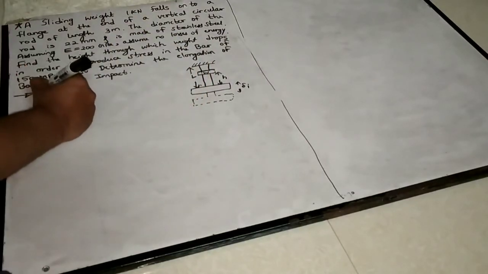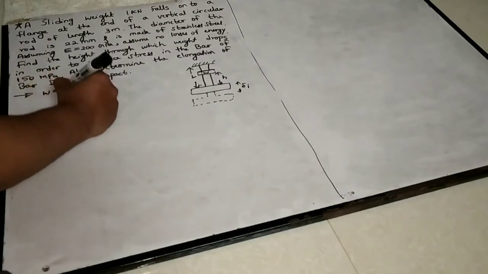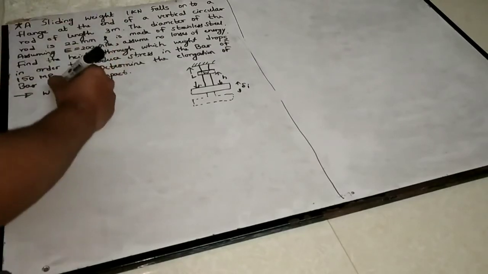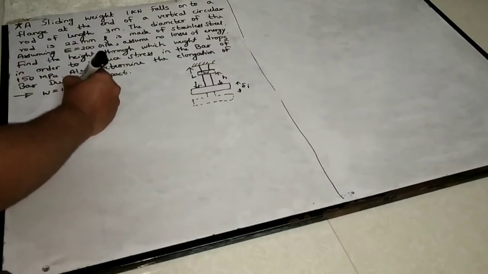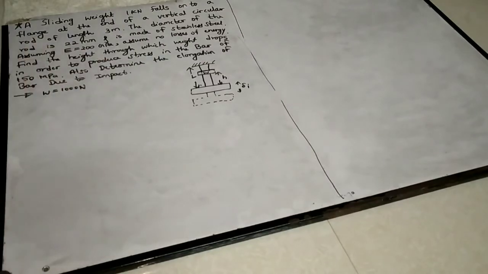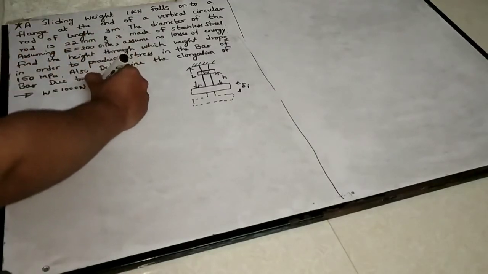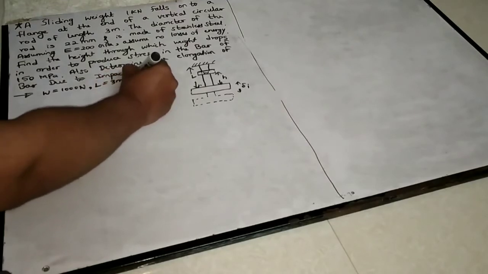So let me write the data. W is equal to 1 kilonewton, so 1000 Newton. Right. So next data. Rod length L is equal to how much? 3 meters, so 3000 mm.